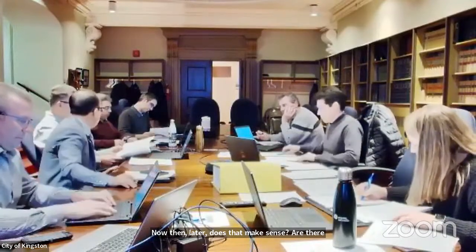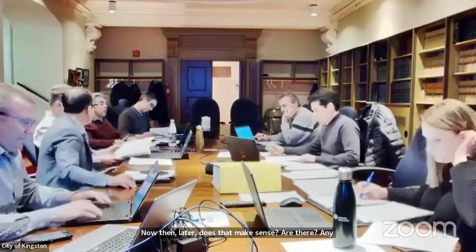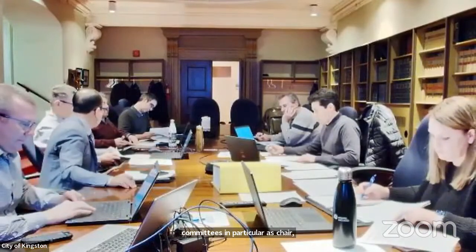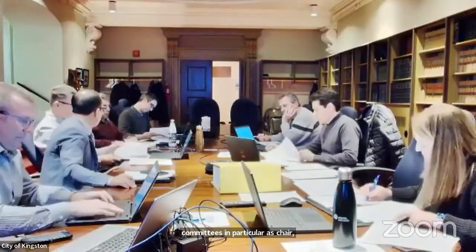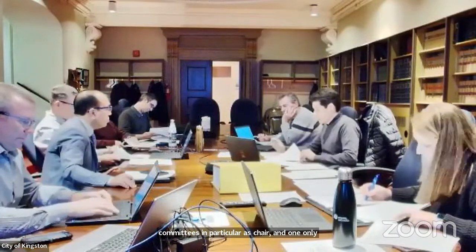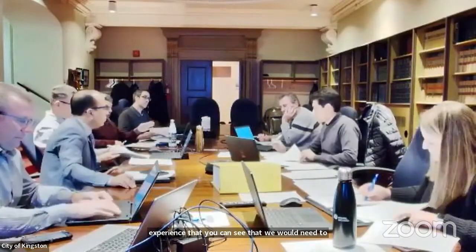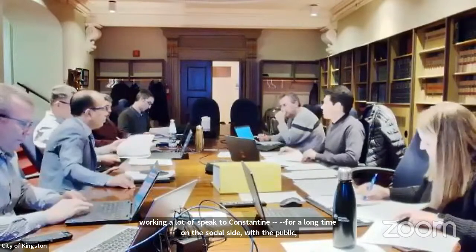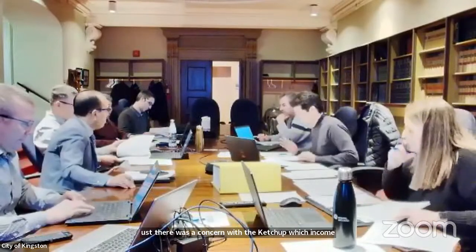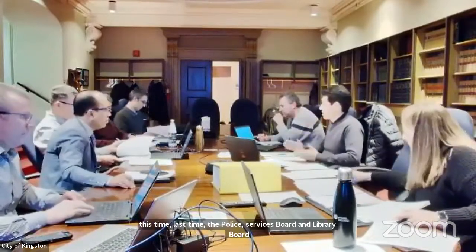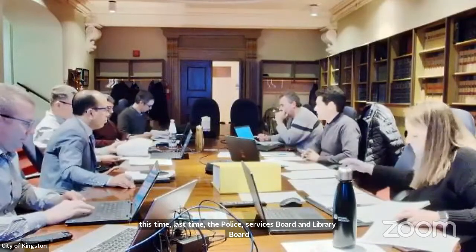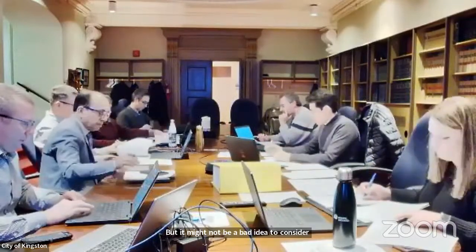Are there any committees in particular, as chair and from your experience, that you can see we would need to adjust? There was a concern with the KEDCO, which didn't come up this time. Last time, it was the Police Services Board and the Library Board. So those were the three last time, but it might not be a bad idea to consider, do we have gender parity? So in the first one, I'm looking.